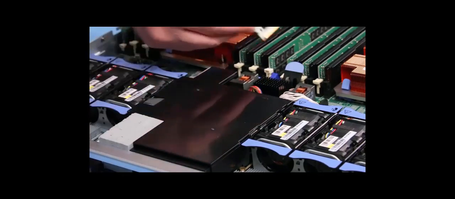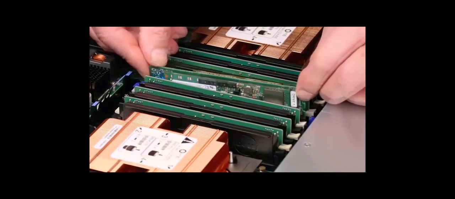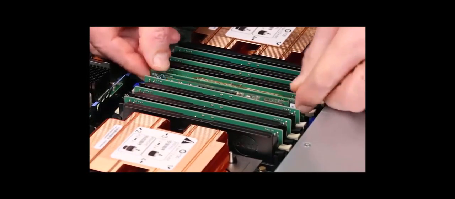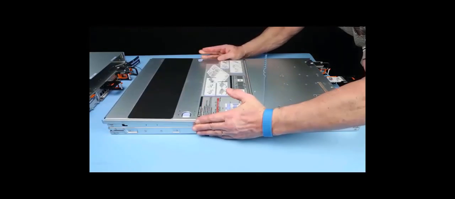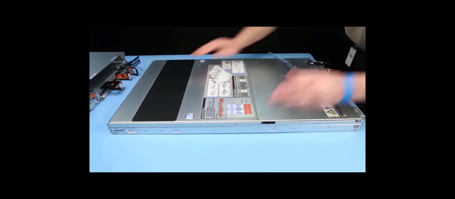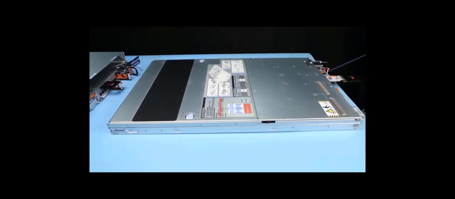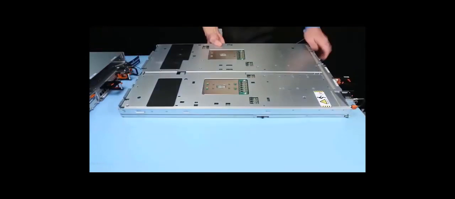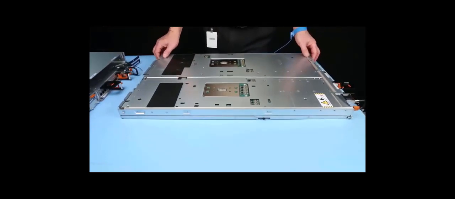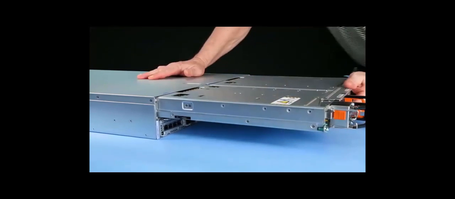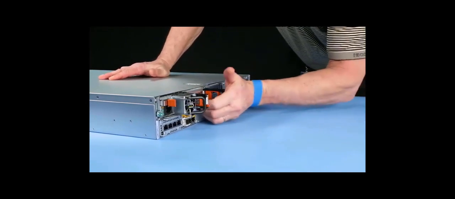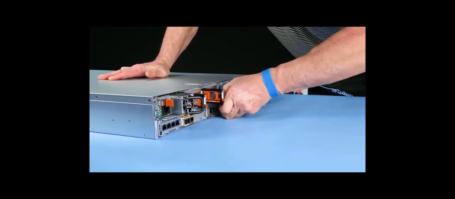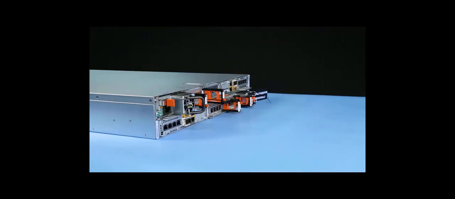And then you're going to go ahead and place that back into the slot. Apply even pressure on both ends of that M.2 device PCB, and put your cover back on. Make sure that is secure, and then go ahead and slide the storage processor back into the DPE. And that lever that we used to eject it needs to be pushed in all the way and secured down. And the last thing you need to do is recable your system.